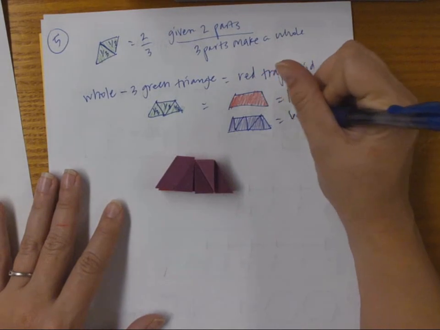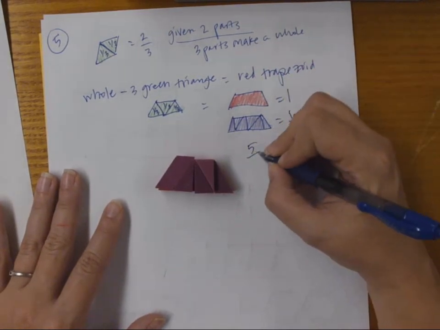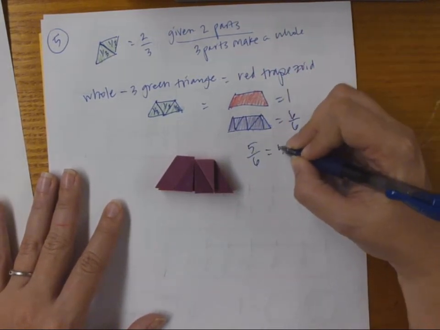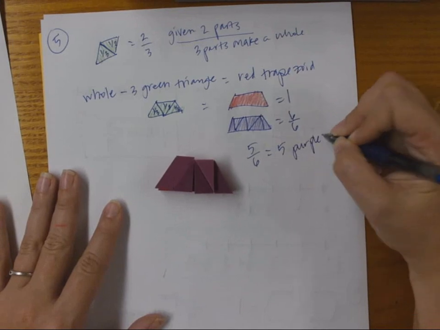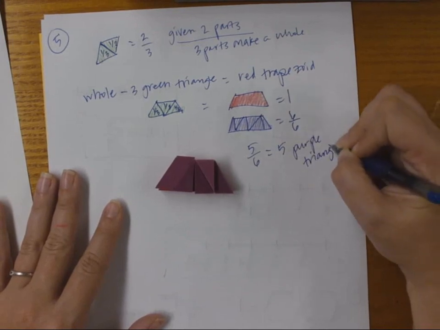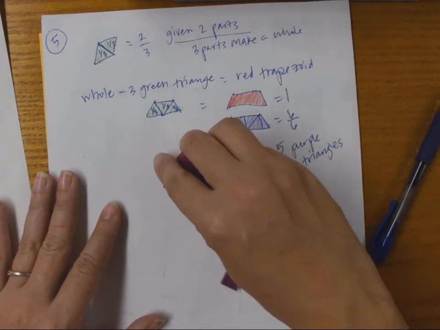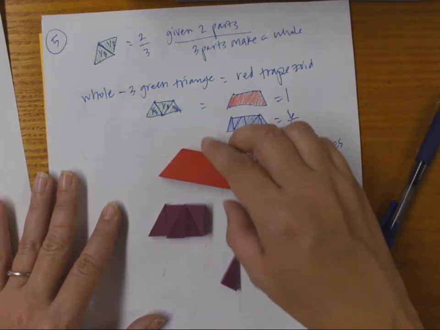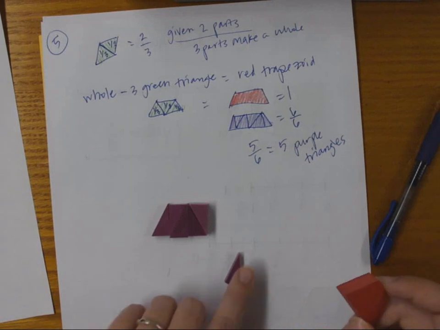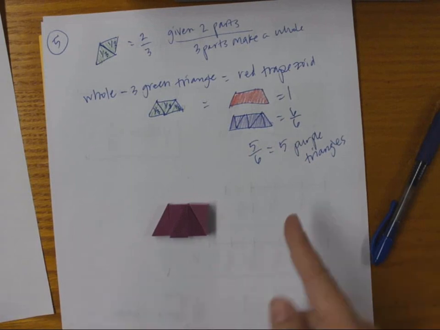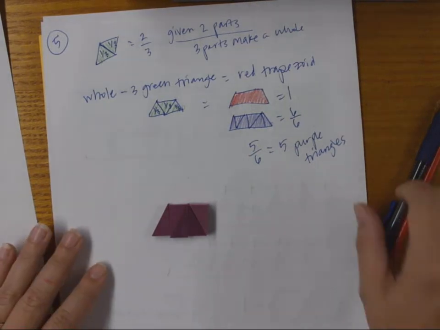So that is a total of 6/6. If I want to show 5/6, I need 5 purple triangles. Right? So this would be 5/6, the 5 purple triangles. You could draw that. There's not a specific shape that makes that. You could draw that, or you could just write 5 purple triangles as your answer.